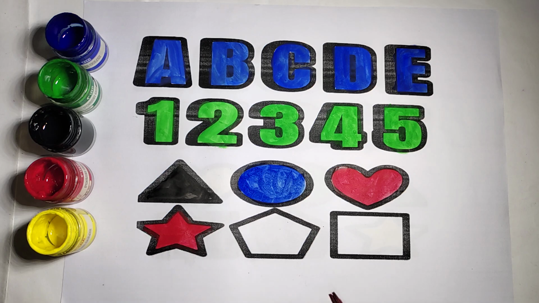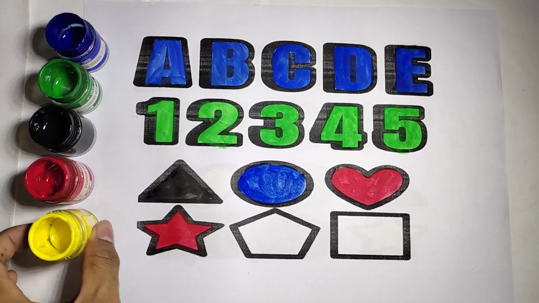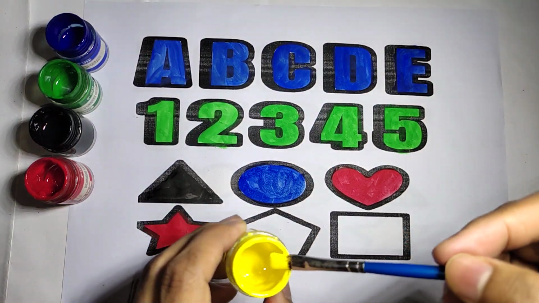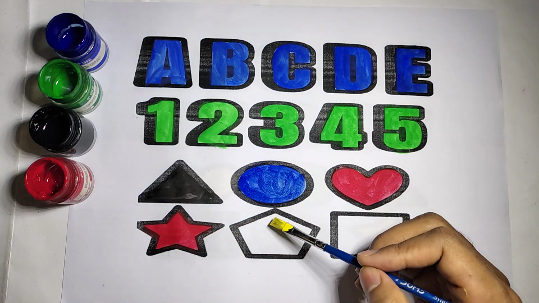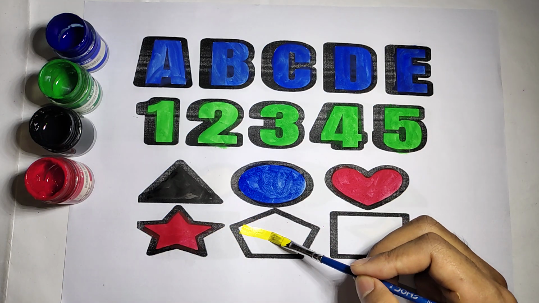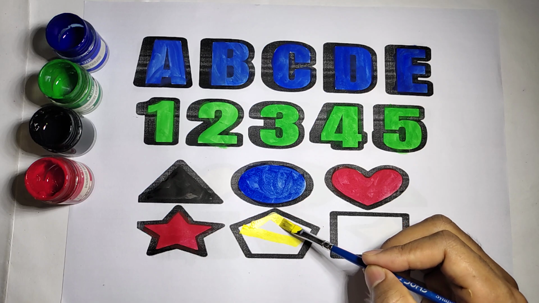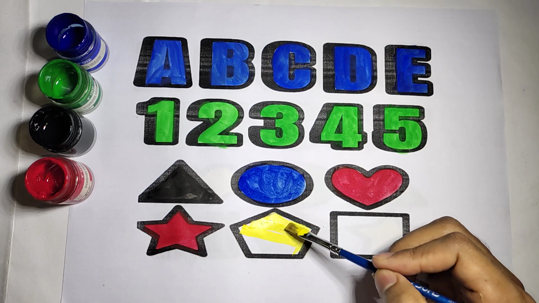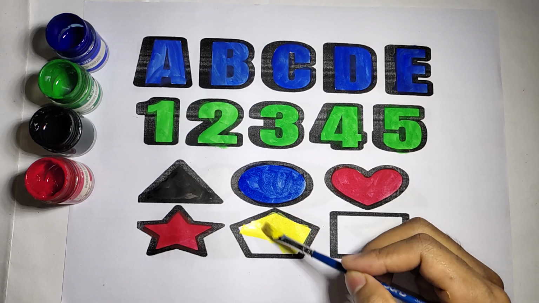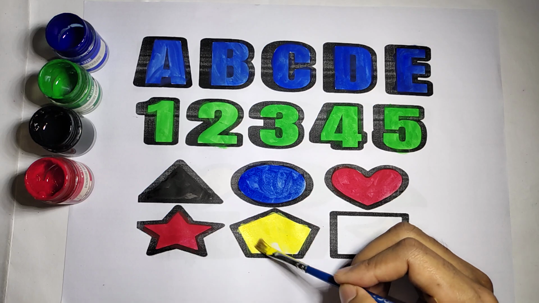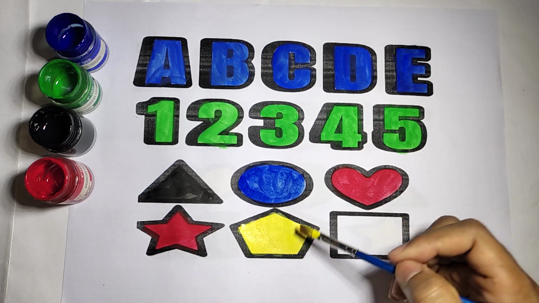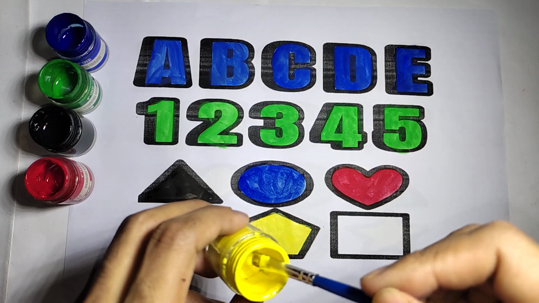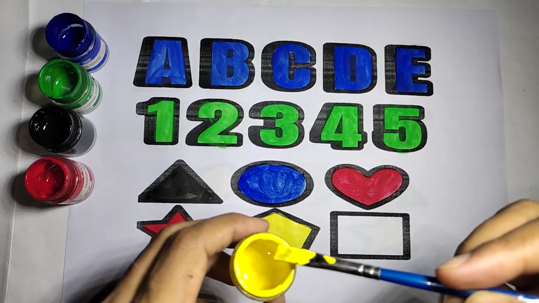Now we use yellow color. The color of yellow. And the last one is square.